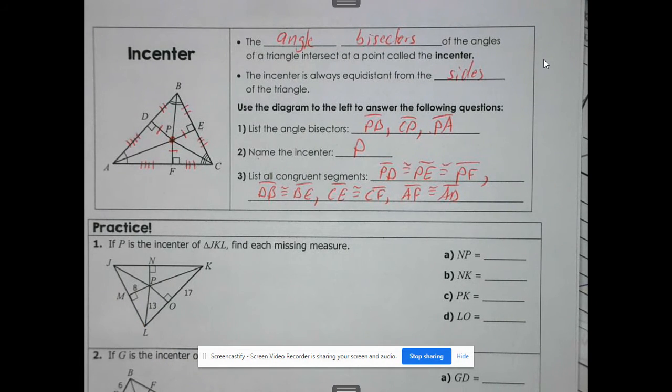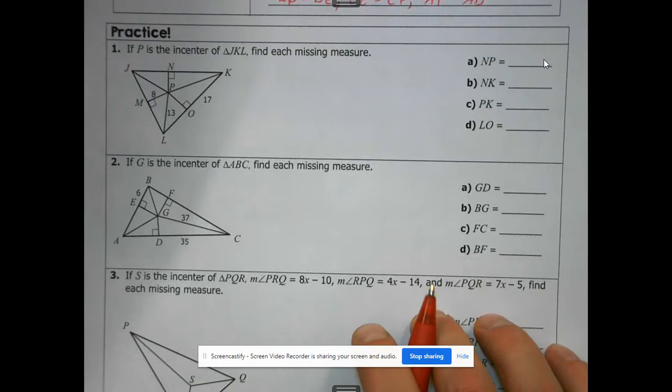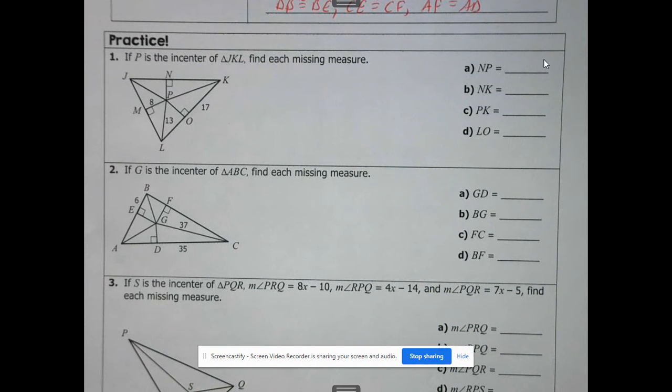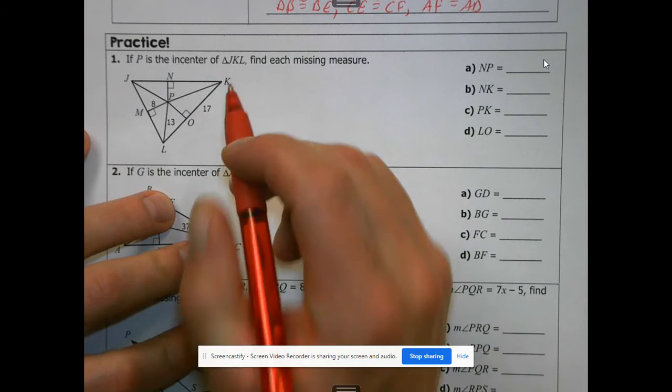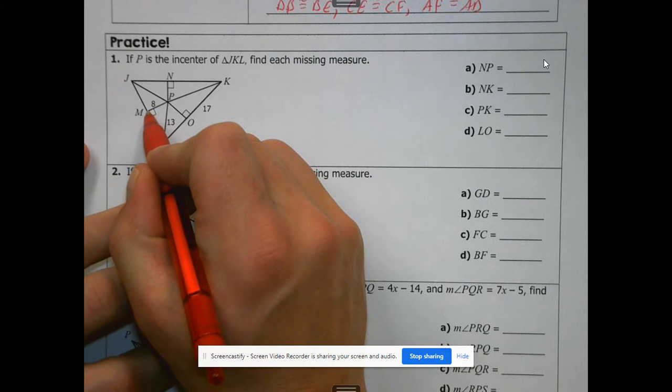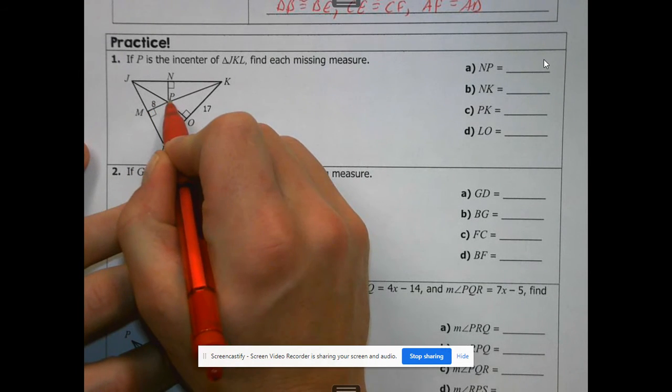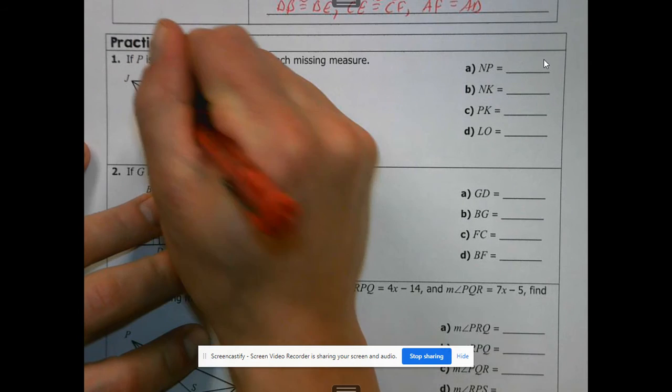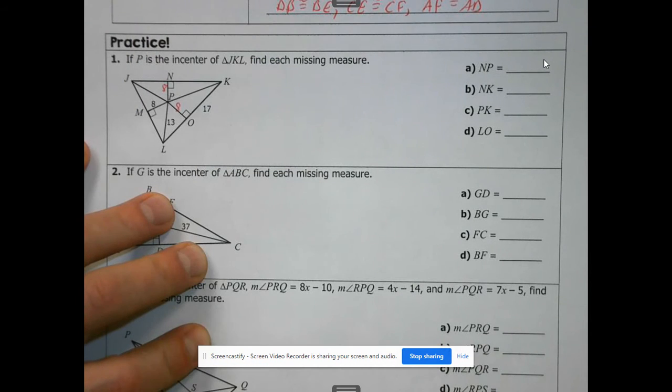All right, let's go to work. It says if P is the incenter of triangle JKL, find each missing measure. So once again, let's try to fill in all the pieces that we know here. Sides to center are all congruent. So if that's 8, that guy's 8, that guy's 8.